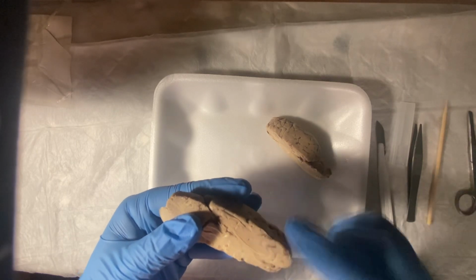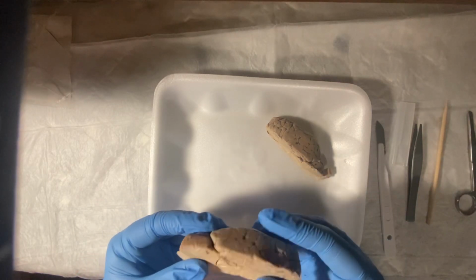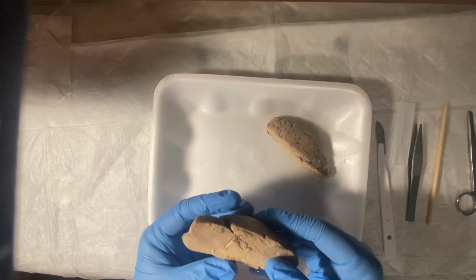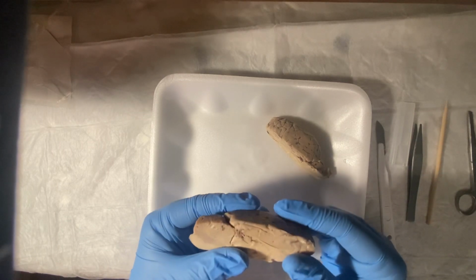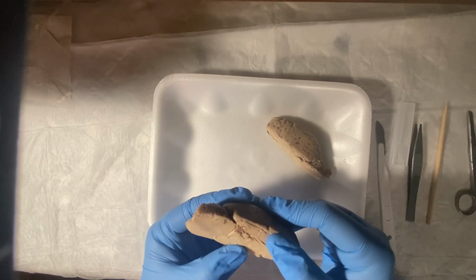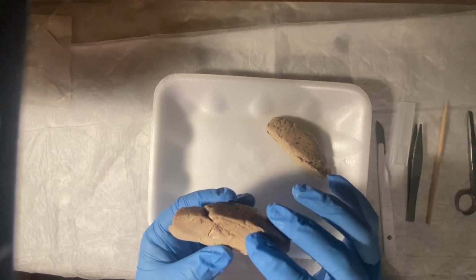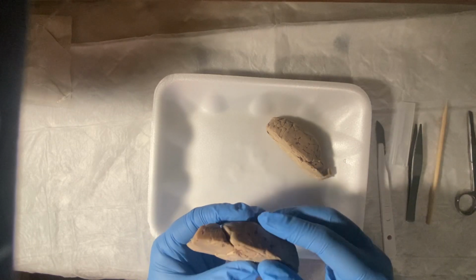There's the corpus callosum. Okay, and that just connects the right and left hemispheres, and the bottom of that would be the fornix. And that's right underneath the corpus callosum.